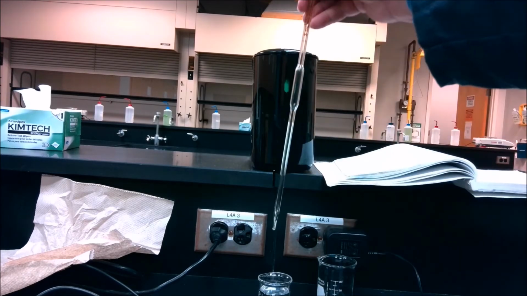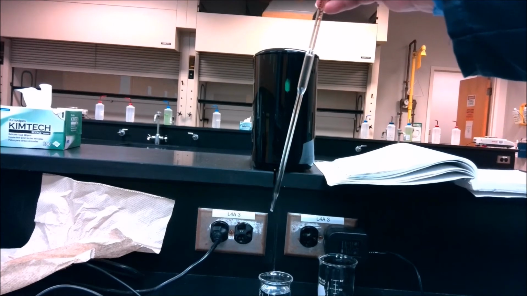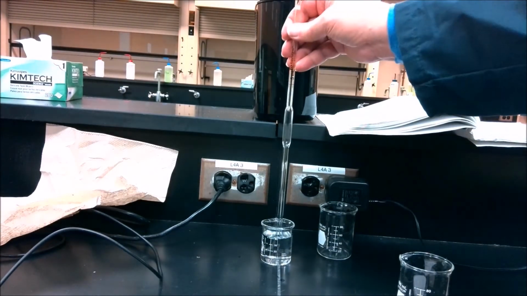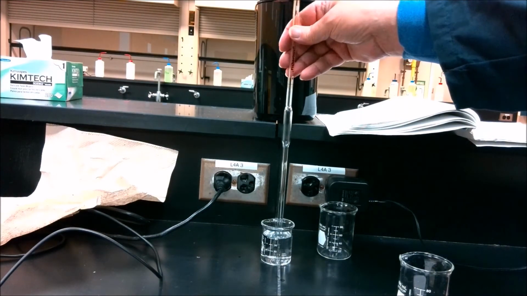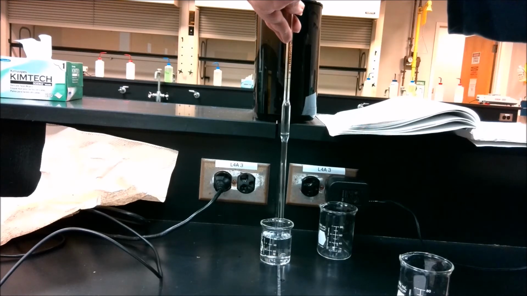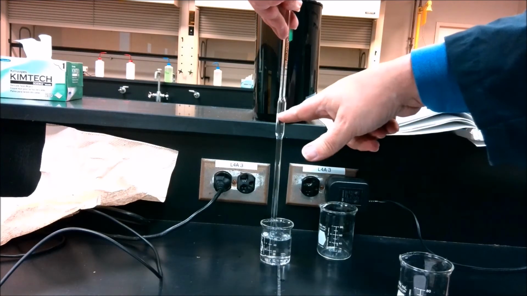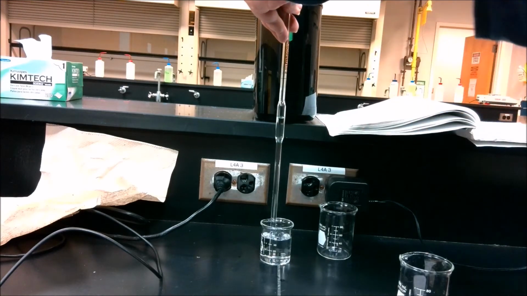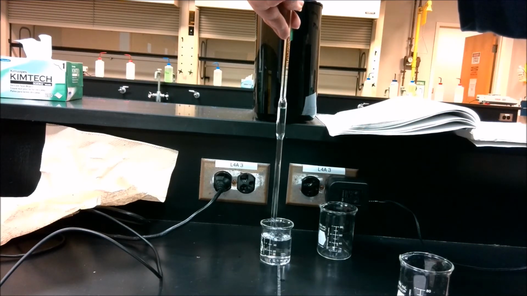So I place my pipette down into the liquid that I want to suck up, and I start sucking it up by rolling the wheel down, and you can see the liquid going up. It's about halfway through the major area right now, and I continue to suck it up.